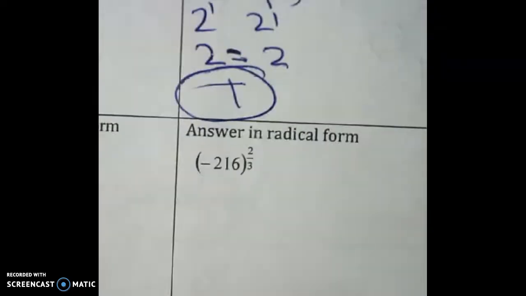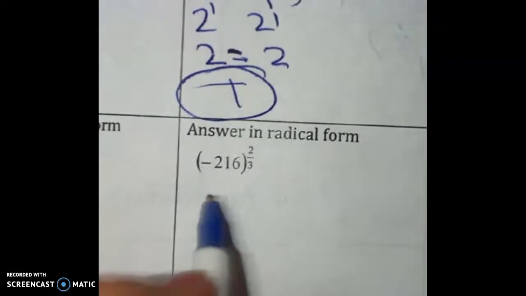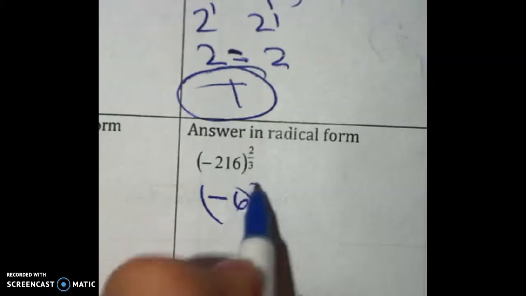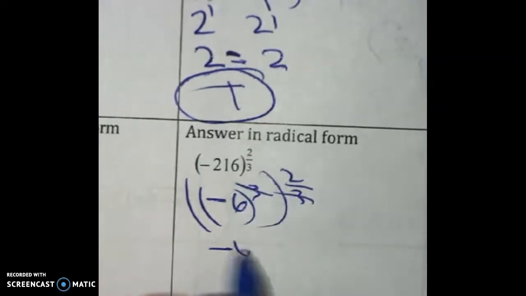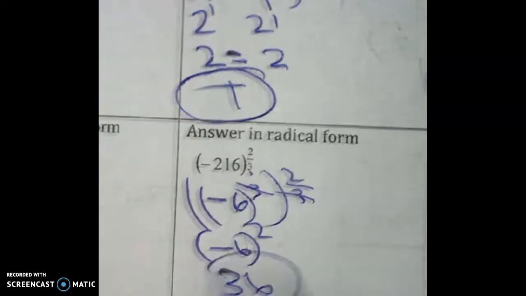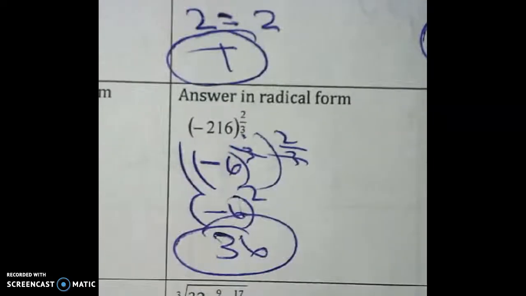I want the answer in radical form. So negative 216 is negative 6 cubed to the 2/3. Negative 6 squared, keep it in parentheses, is 36. It's an odd root, no plus or minus.